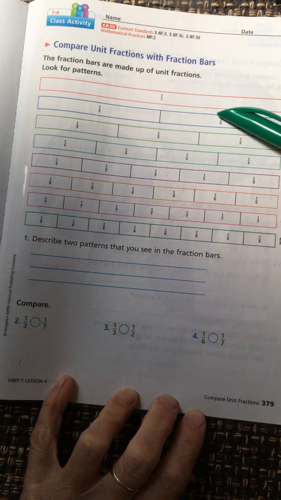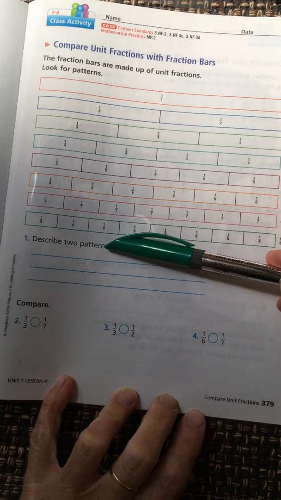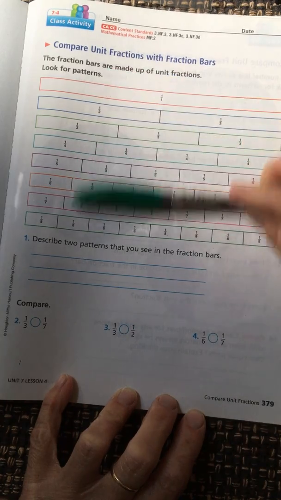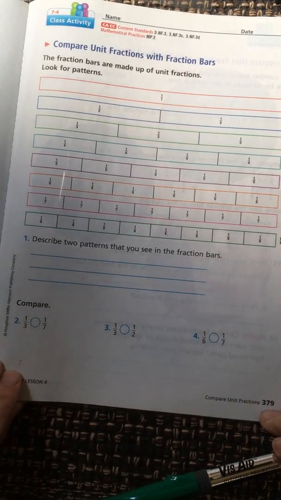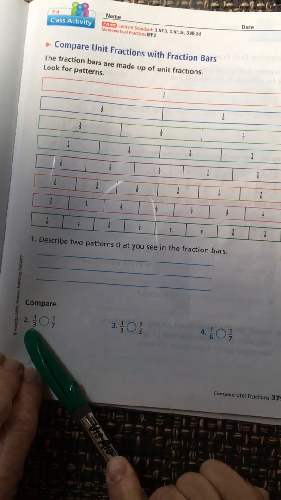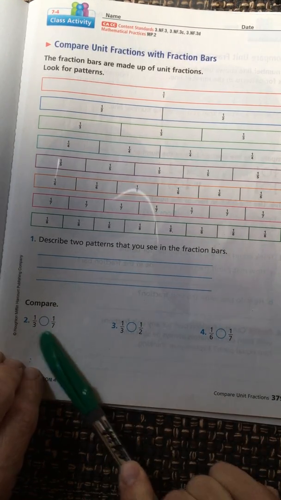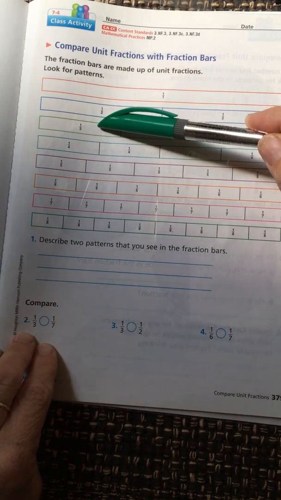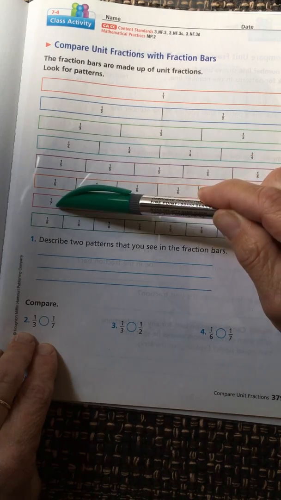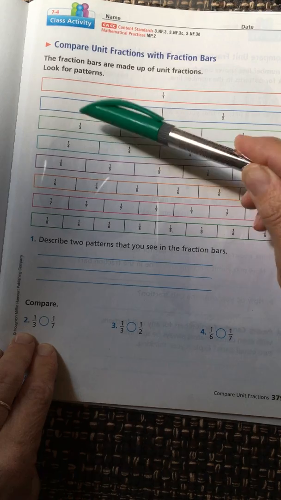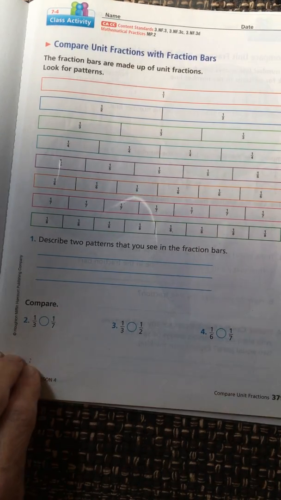You noticed some things before the break about the size, about the numbers. Tell me 2 patterns you see in this illustration. Then use this diagram to compare. Which is greater, less than, or equal to 1/3 and 1/7? So you look at 1/3, you look at 1/7. If this was a candy bar, which piece would be greater, 1/3 or 1/7?